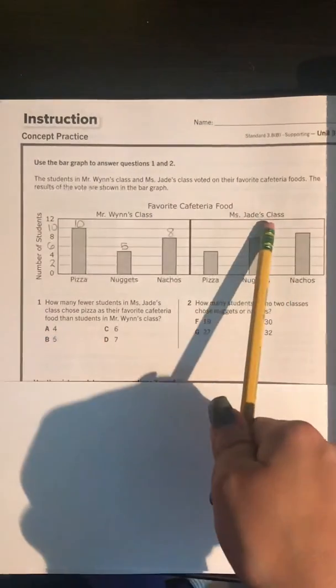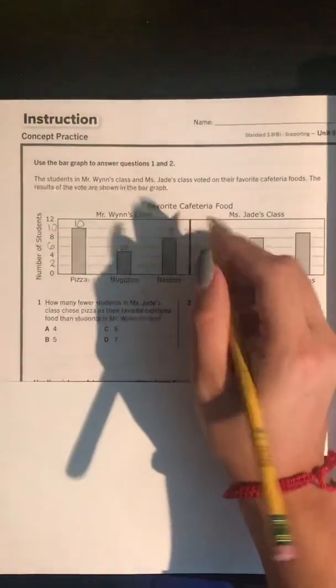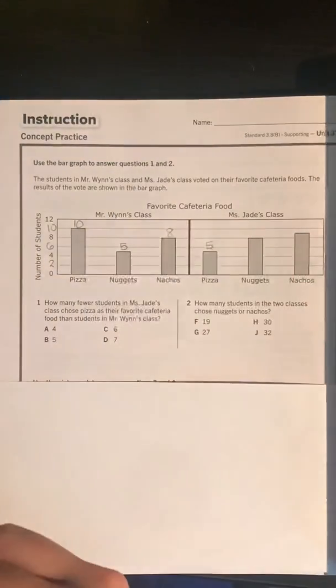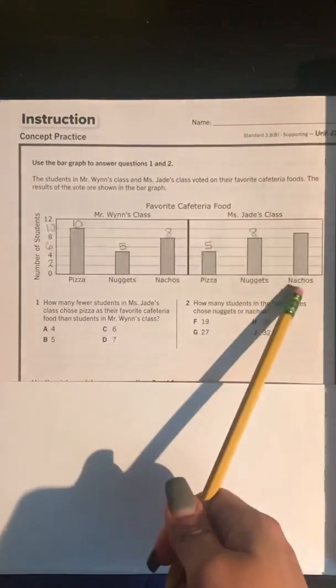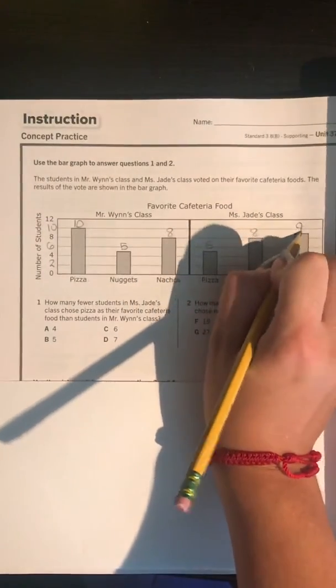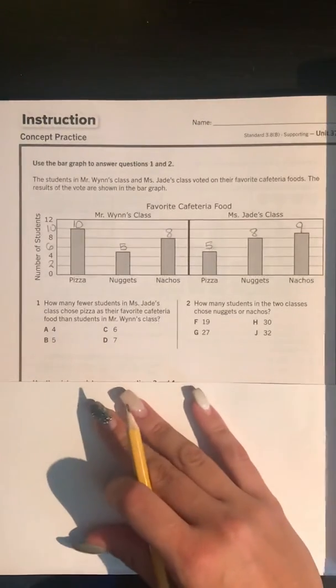Now I'm going on to Miss Jade's class. For pizza, that's in between the 4 and the 6. So again, that gives me 5. Nuggets, I have a total of 8. And then nachos, that's in between the 8 and the 10. That represents 9. Now that I understand the bar graph, I can go ahead and look at the questions that they're asking me to solve for.